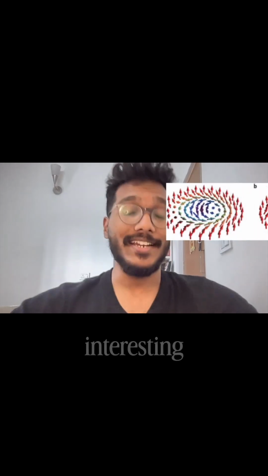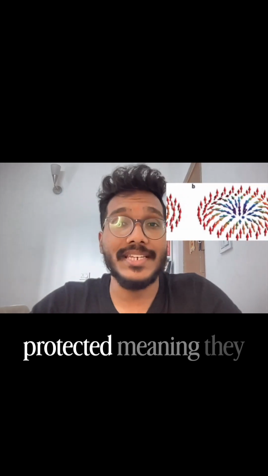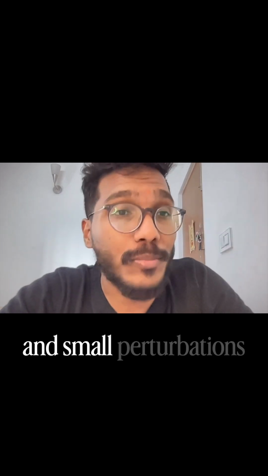Among these stable magnetic textures, skyrmions are particularly interesting. They are nanoscale swirling spin structures that are topologically protected, meaning they are robust against defects and small perturbations.